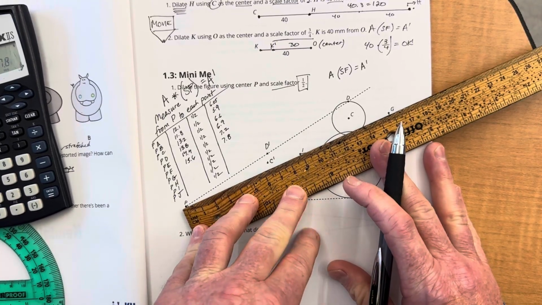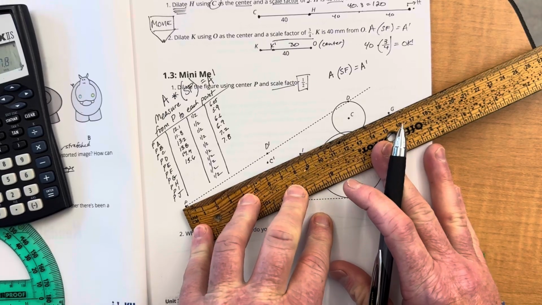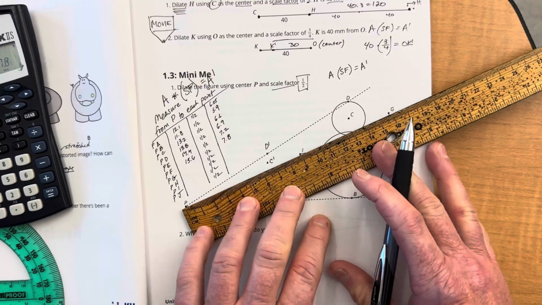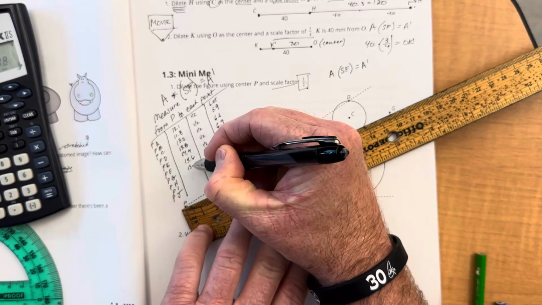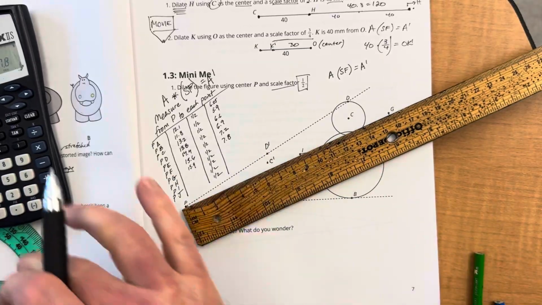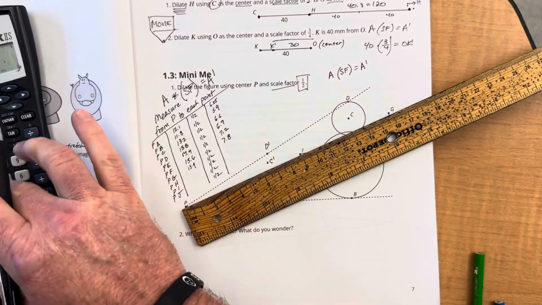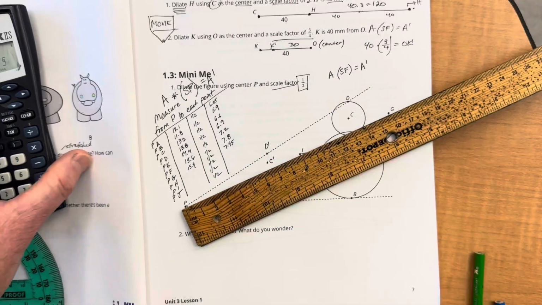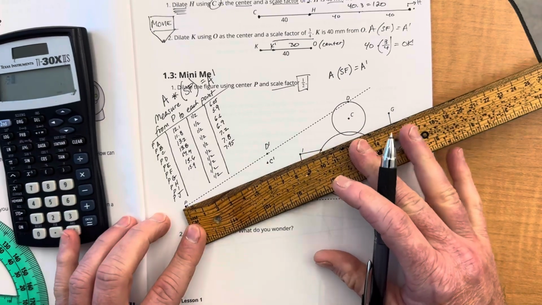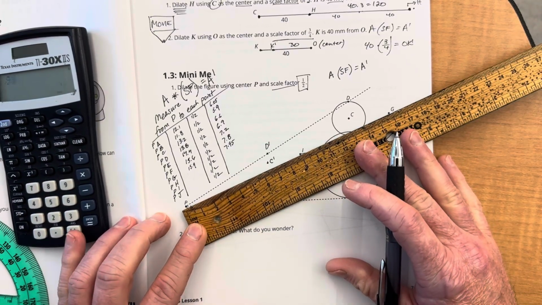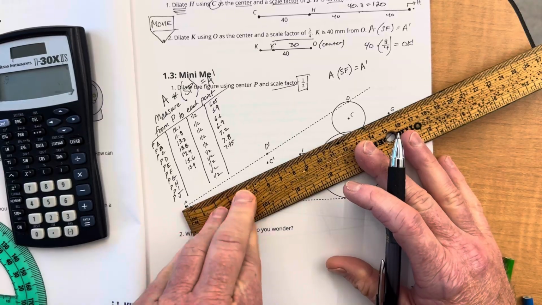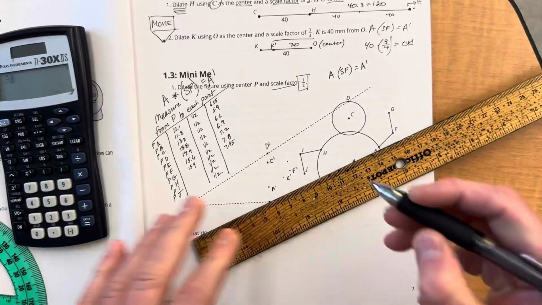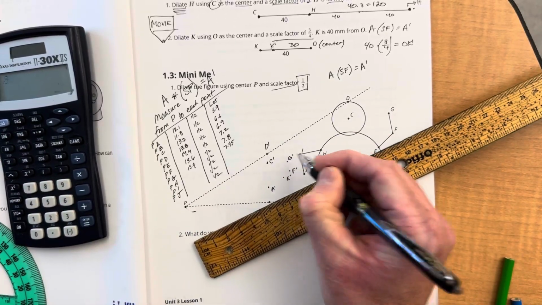We're gonna say that one is 15 point, looks like 15.9. Let me just double check. Yeah, 15.9, P to G. Times that by a half, 7.95. So P to G is 15.9. So we're going 7.95. So right there. There's 7.95. And that's G prime.